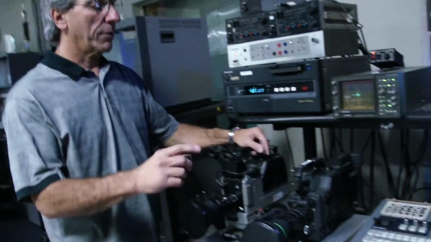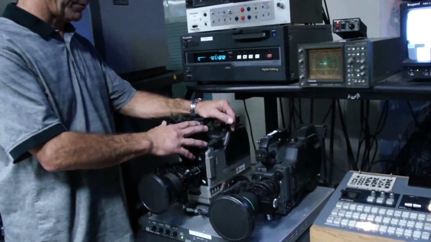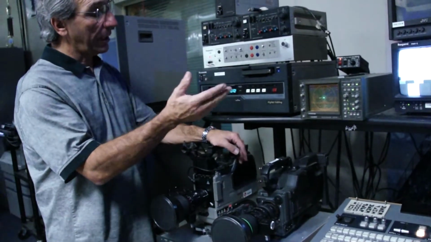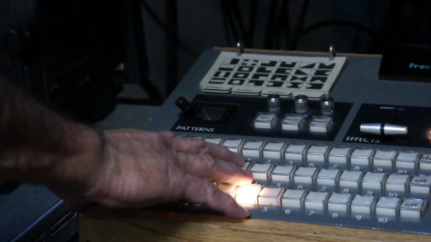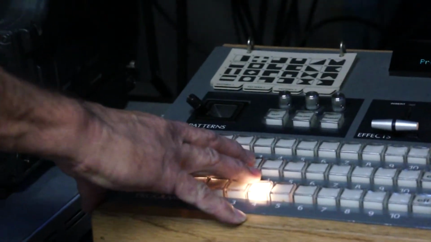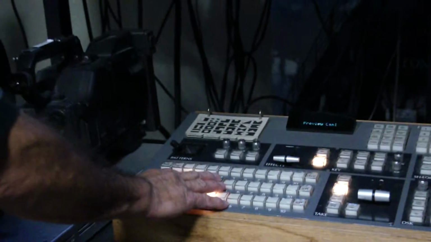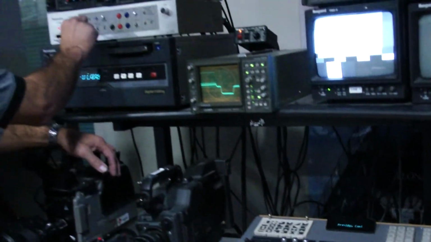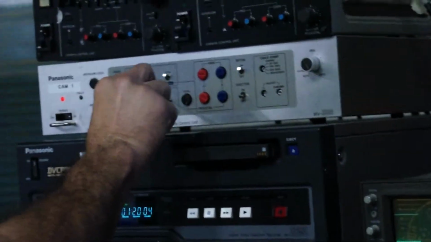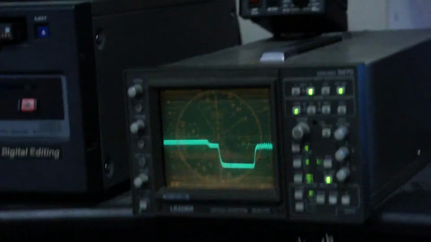Next piece of equipment we're going to time. Our video source will be the camera. You can do either VTR or camera. We'll do the camera. Okay? First thing we want to do is call up the camera on preview. Make sure it's on bars. Okay? Go back to waveform. Check it. 1414. And if it's off, like this, we're going to have to time it.